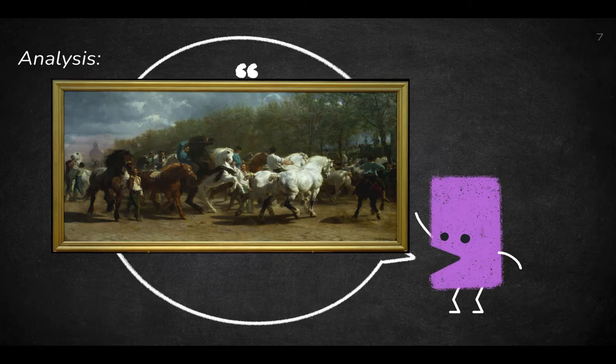And then as far as the principles go, I would say that the artist used unity because you can tell, because of all of these horses, they're all moving in the same direction. It's kind of unified from the left to the right. It kind of guides your eye because they're all moving in that direction.